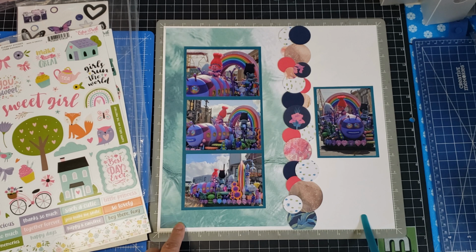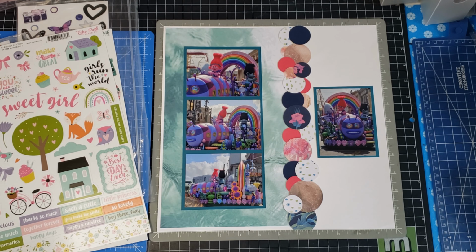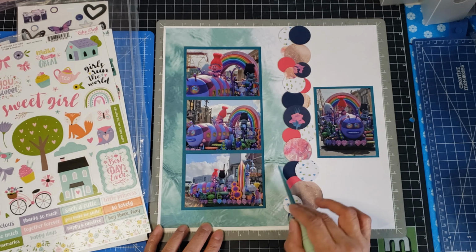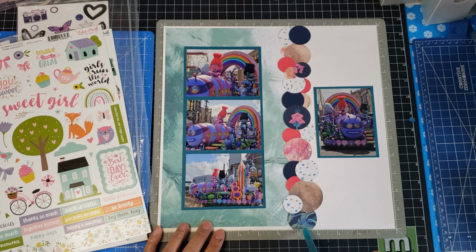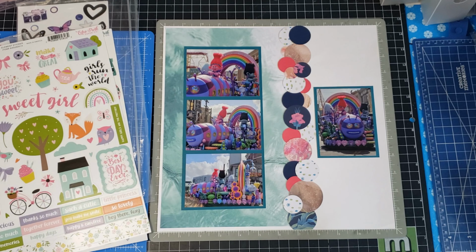Our next layout was a base page that I made just playing with scraps. Now, I was at an event and someone brought up a video, and I think it was the video by Megan Jacks. I'll have it in the description. And I believe it was about making a bubble border. And so we just started punching circles and playing around with punching circles and making the border. And I had this scrap piece of paper, and I just kind of pulled it together without the photos and decided that was going to be a layout.